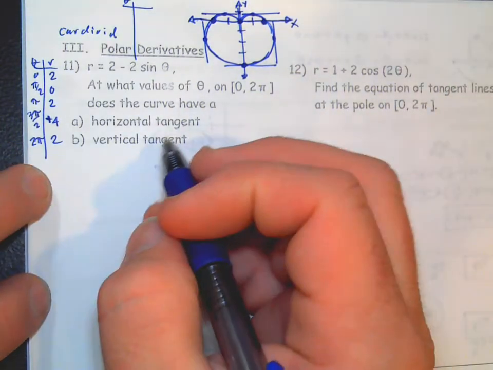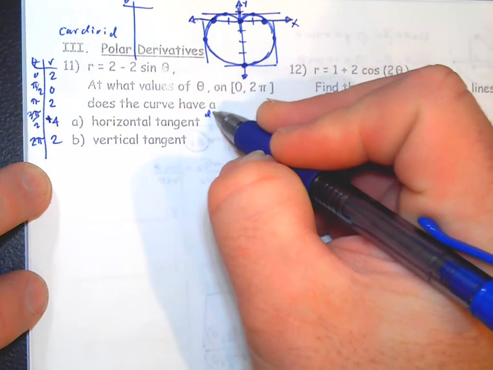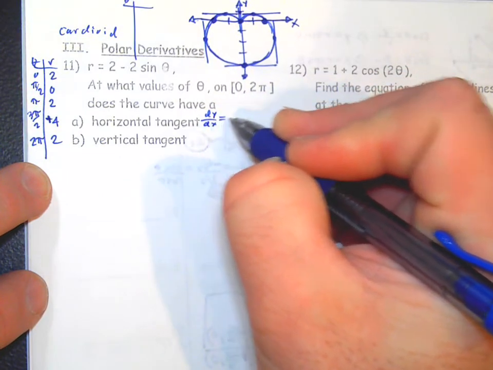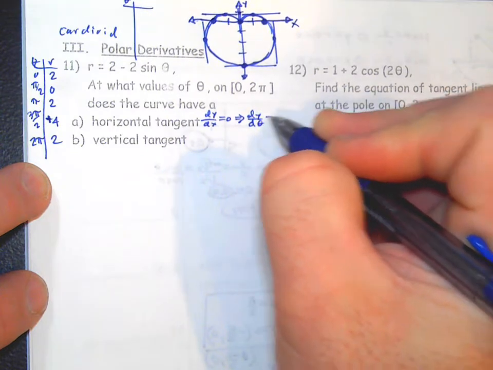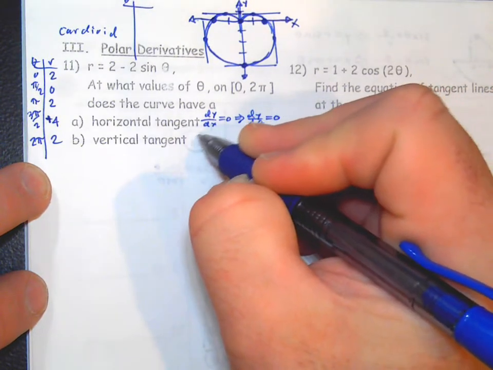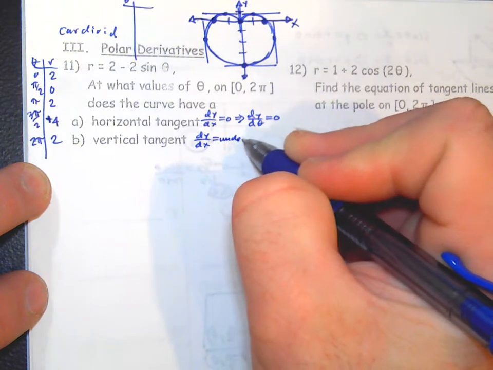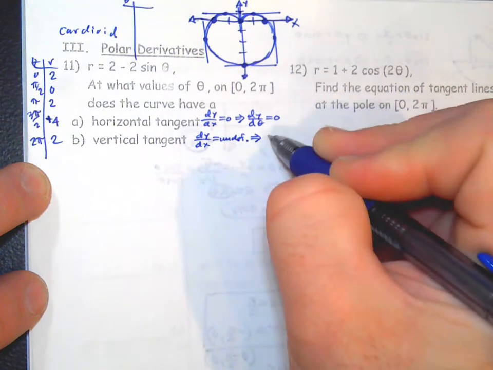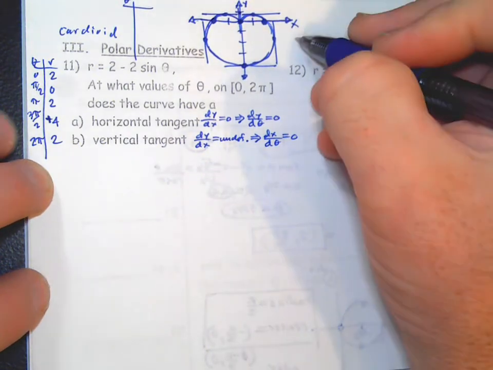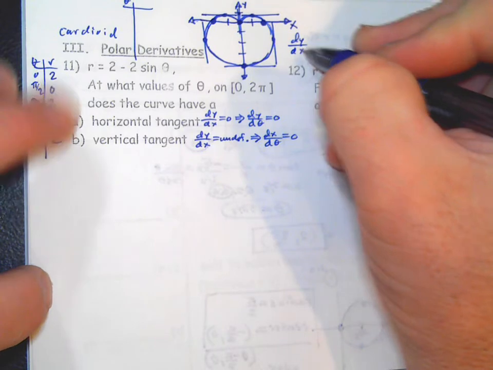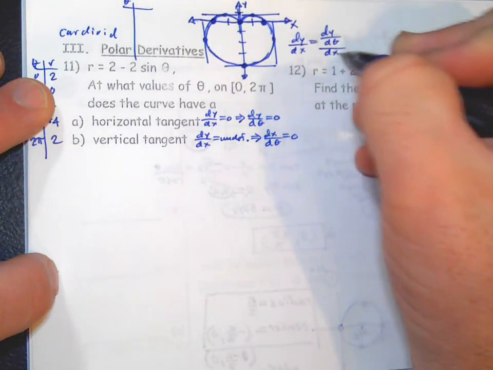So now horizontal tangents, that would be when dy/dx equals 0, which means that dy/d theta on the top is 0. Vertical is going to be when dy/dx is undefined, which is going to come from the denominator being 0, dx/d theta equals 0. Because remember, dy/dx equals dy/d theta over dx/d theta.